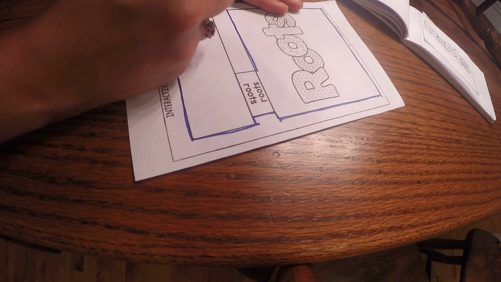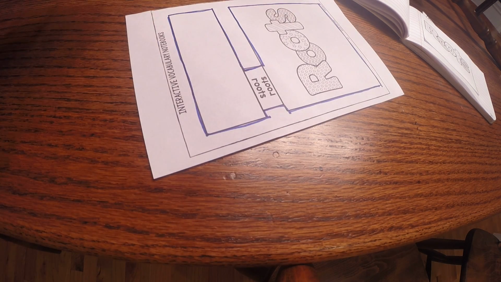Again, it's a little odd shape, but it's going to create a little tab for us so that we can get to the root section of our notebook easily. Go ahead and cut it out.